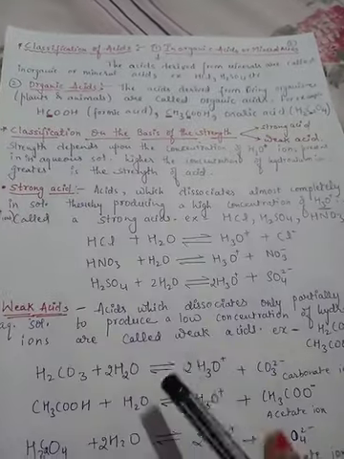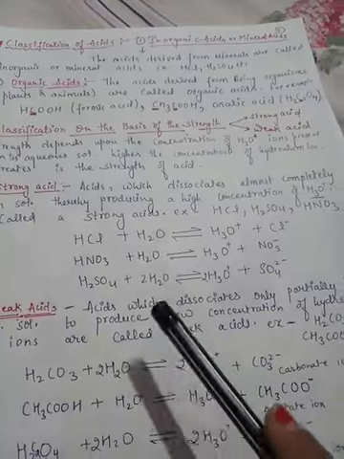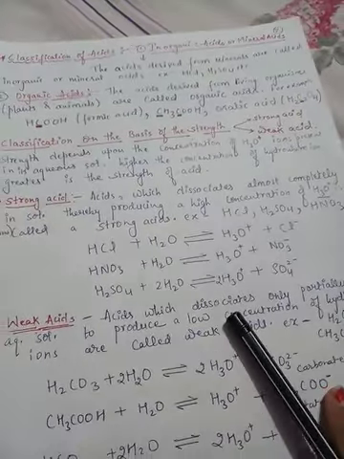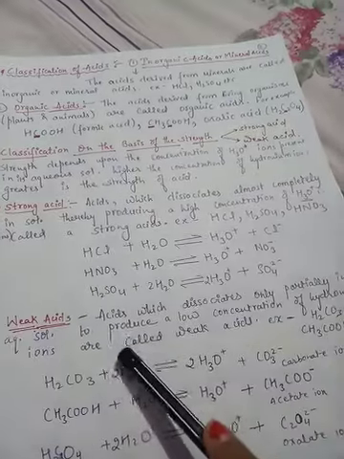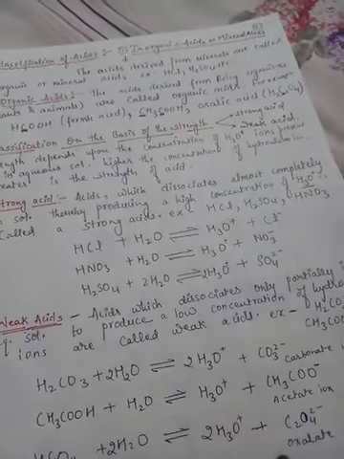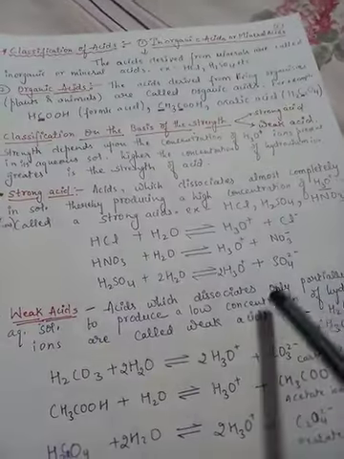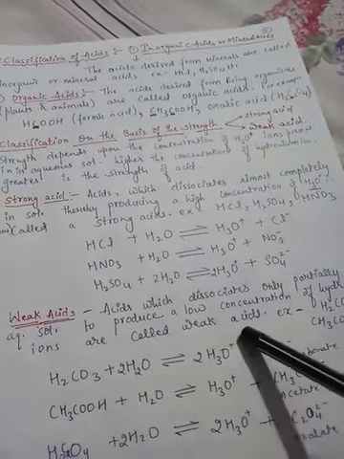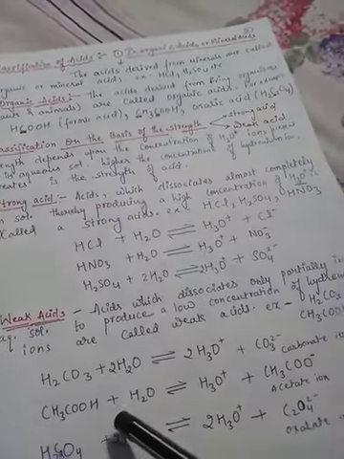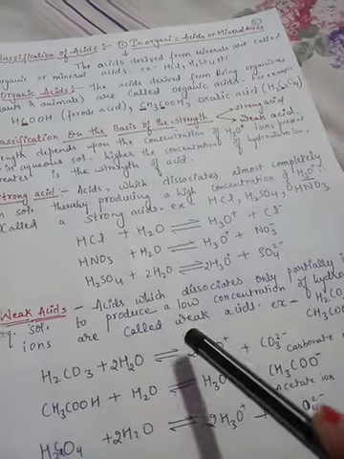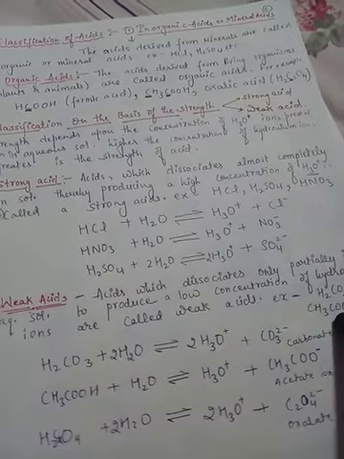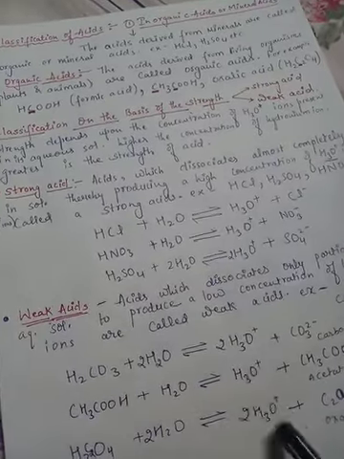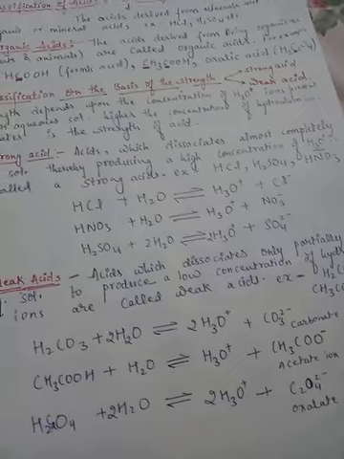Now weak acids. Weak acids are what? When acids are dissolved in water, they dissociate only partially in aqueous solution to produce a low concentration of hydronium ions. जब हाइड्रोनियम आयन की concentrations कम होंगी, बहुत ही कम होंगी, then only that acid is said to be a weak acid. इसलिए इस acid को हम कहेंगे weak acid. Like H2CO3, carbonic acid, and acetic acid. These are weak acids with the dissociation.